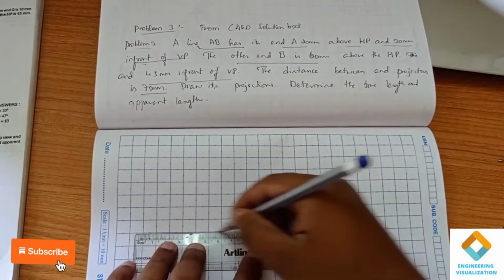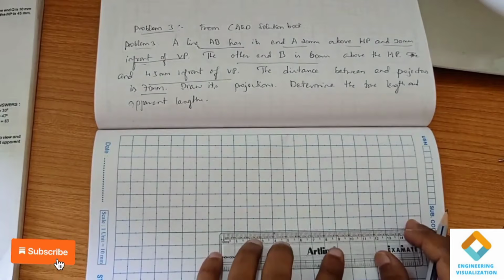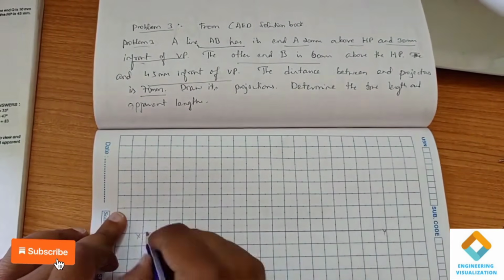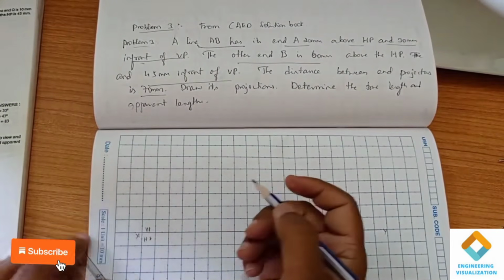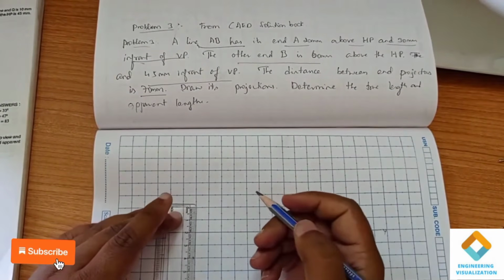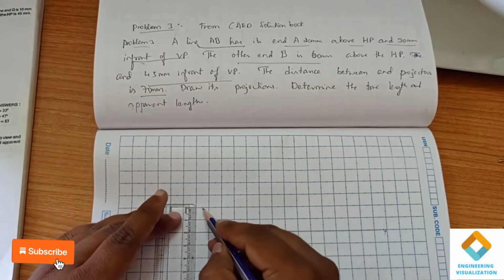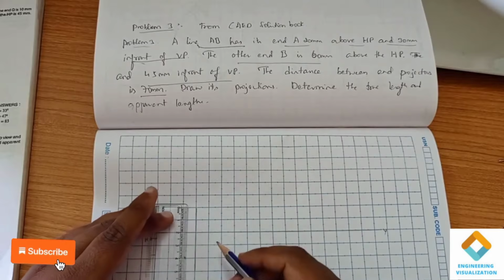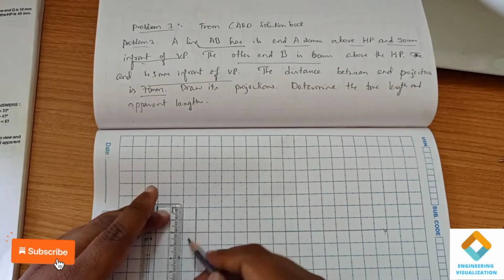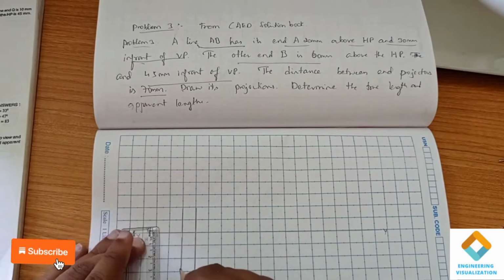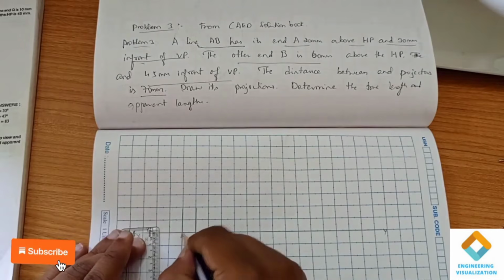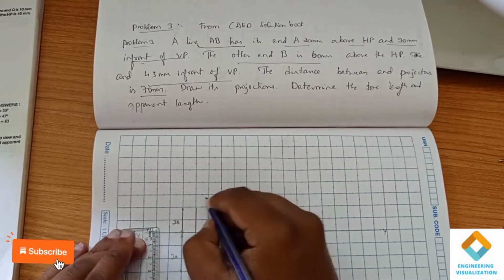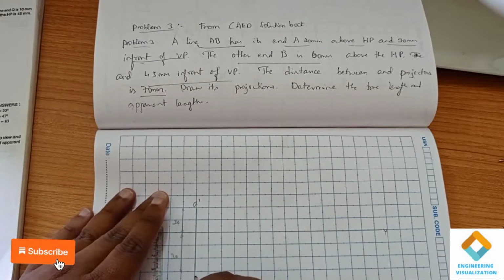First I am going to draw an XY line. Okay. So XY VP HP. So one end of the line is 20 mm above HP and 30 mm in front of VP. So 20 here and 30 here. Okay. So here we are going to show the dimension. So this is 20, this is 30. This is A dash and this is A.